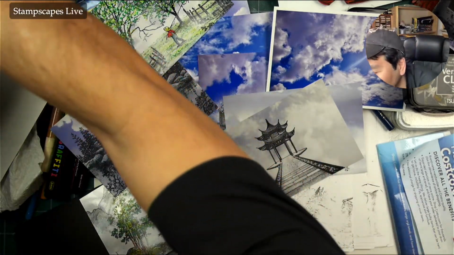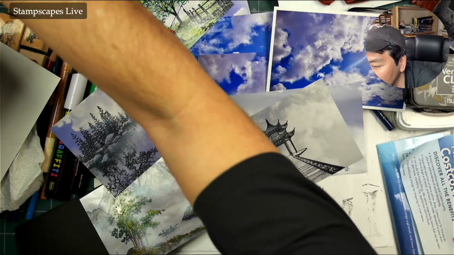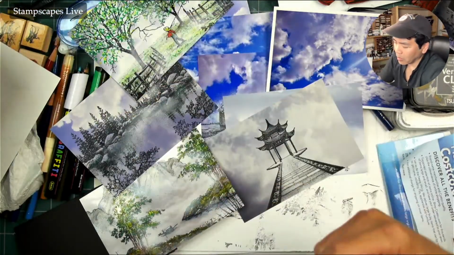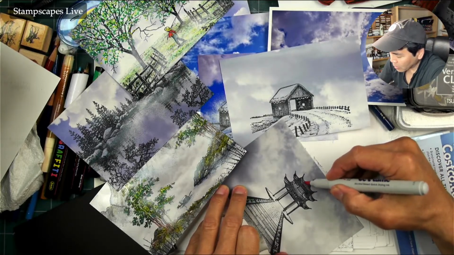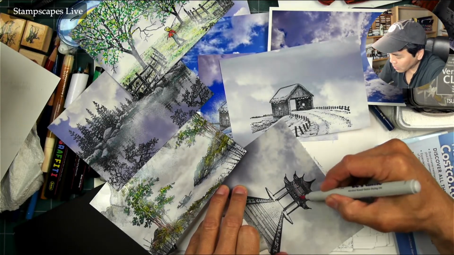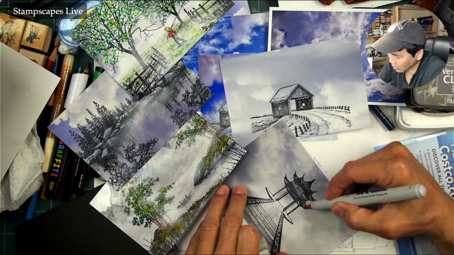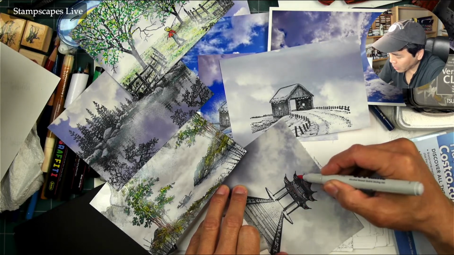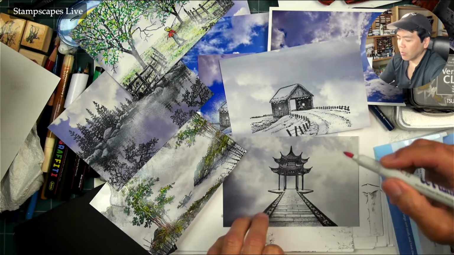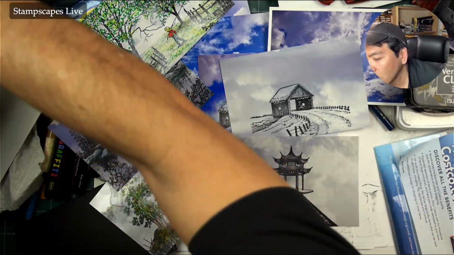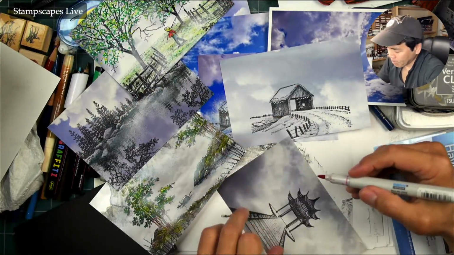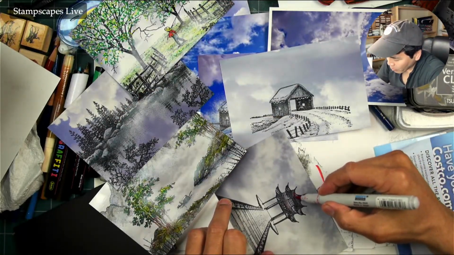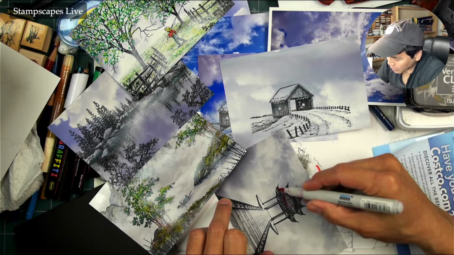I'm just going with something that barely shows here. This pavilion is going to be red, but I'll just color it a light pink first and add in some other colors later. So you can color your water-based, dye-based impressions with your alcohol inks, and it's not going to make them smear.